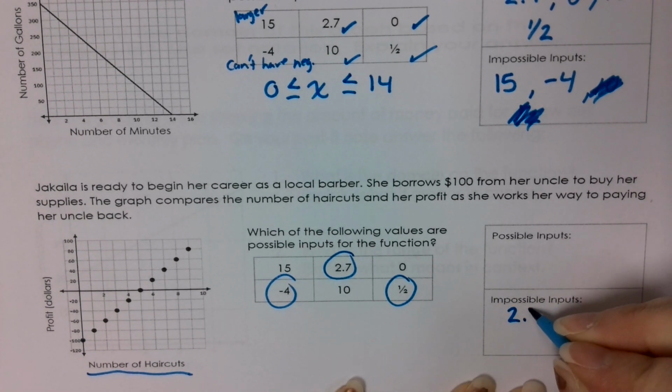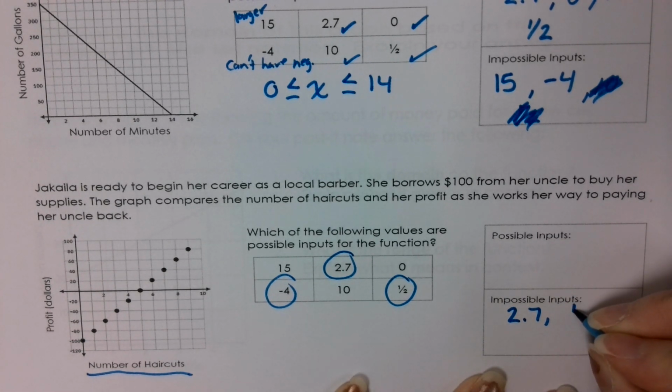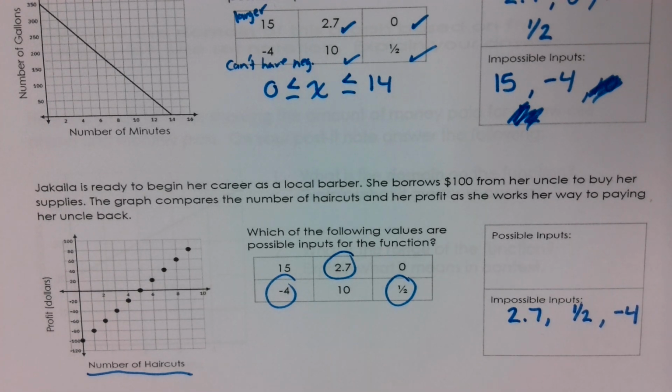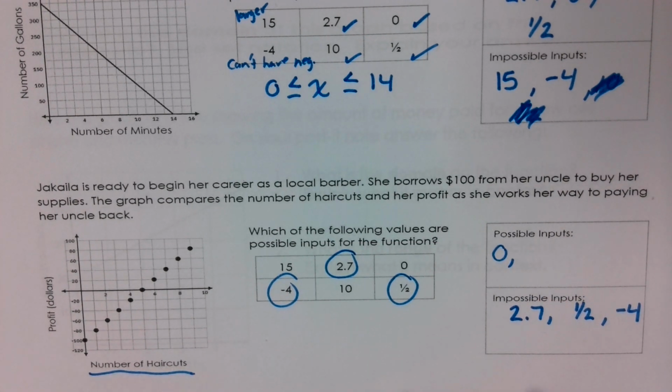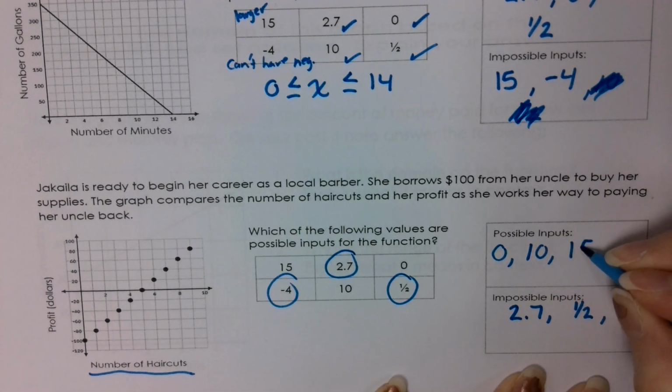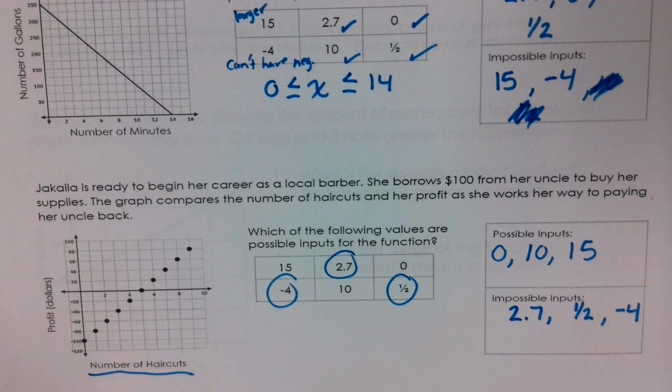So 2.7 is not possible. A half is not possible. -4 is not possible. It is possible for her to have 0 haircuts because that's before she ever started. She owed $100. That is a possible value. Yes, as she keeps giving haircuts, her profit is going to go up. So she is eventually going to be able to get to 10 haircuts, and eventually she'll be able to get to 15 haircuts. Those are all possible inputs that she will be able to obtain. So you're looking at these contextual situations and having an understanding of what works and what does not.